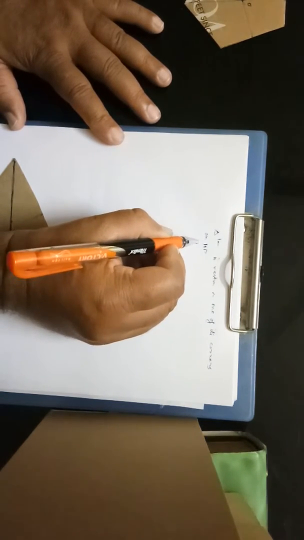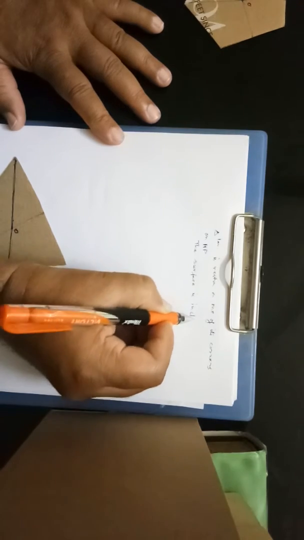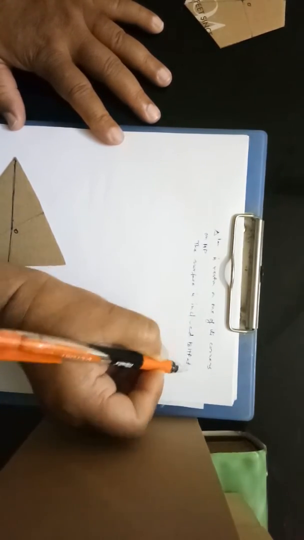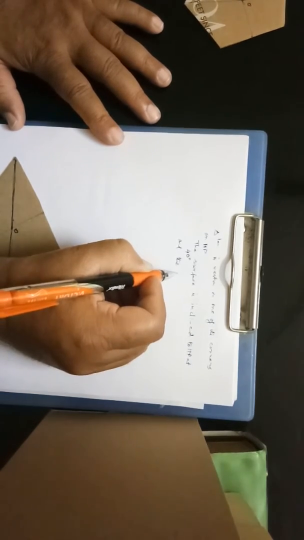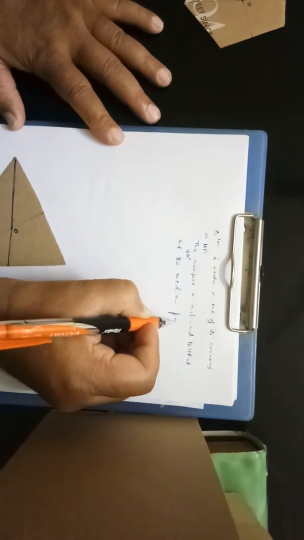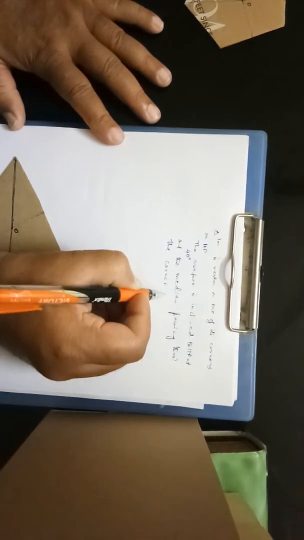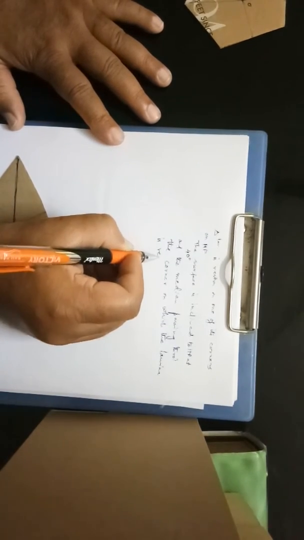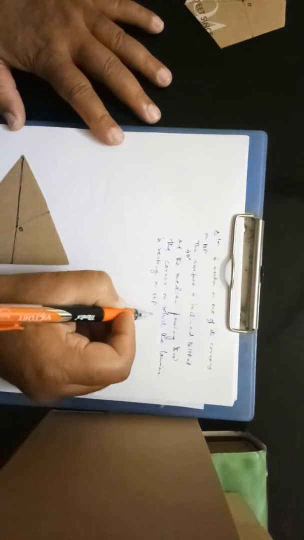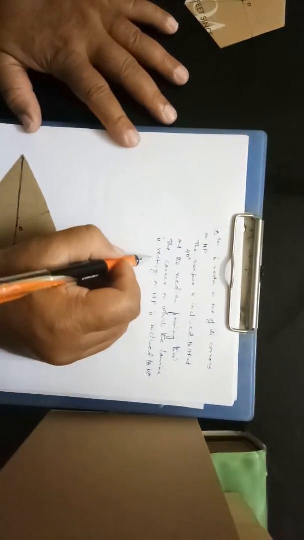Next, he can say the surface is inclined to HP at say 40 degrees, and the median passing through the corner on which the lamina is resting on HP is inclined to VP at 30 degrees.